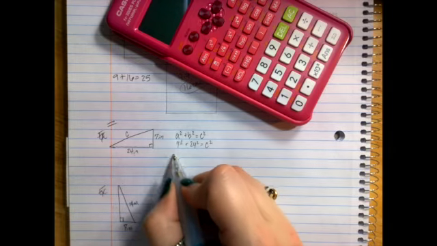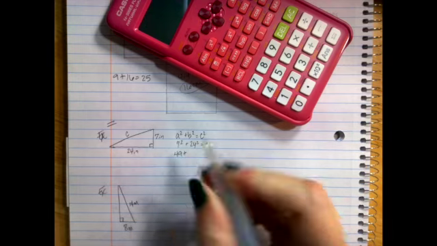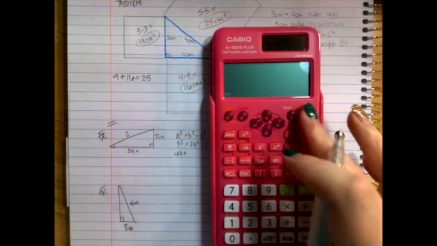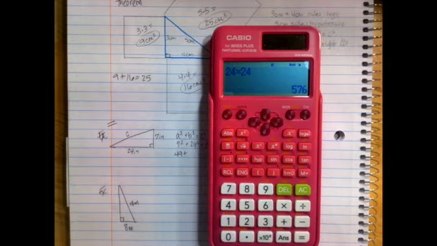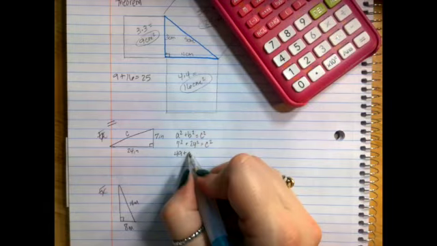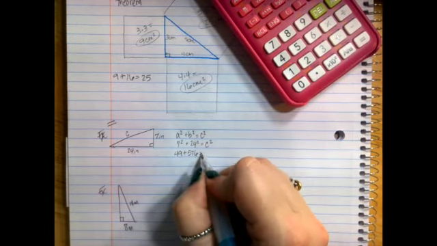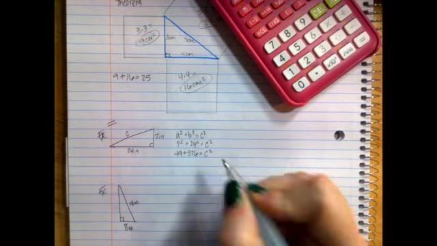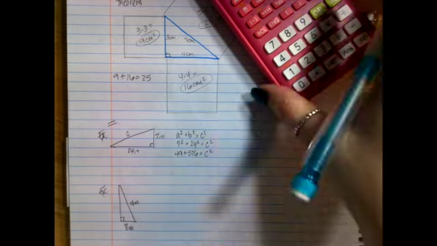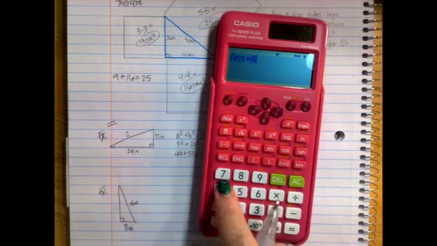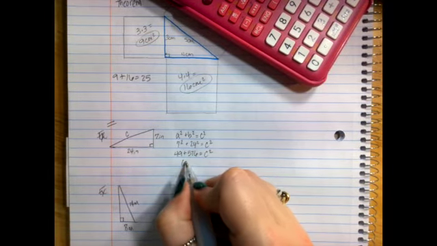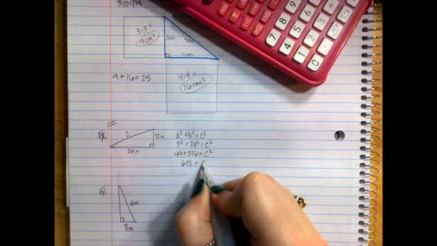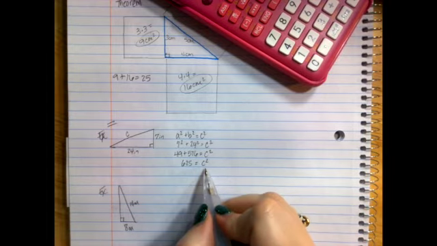We know that 7 squared is 49. Now 24 squared, 24 times 24 gives me 576. And I know that that's equal to c squared. So I'm going to add 49, which gives me 625. So I need to figure out what c is.